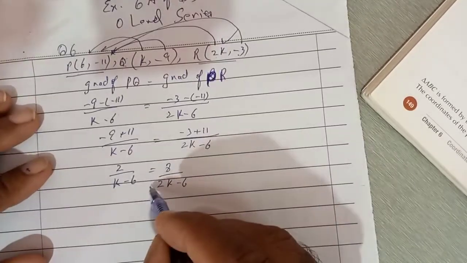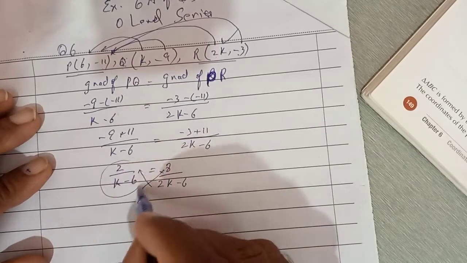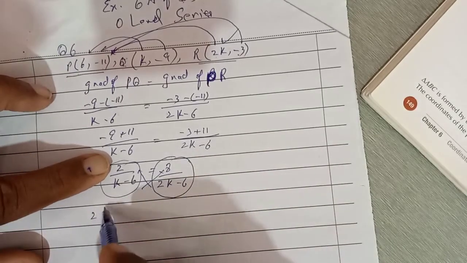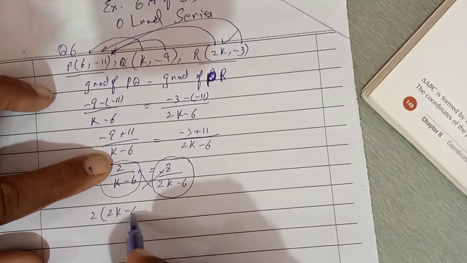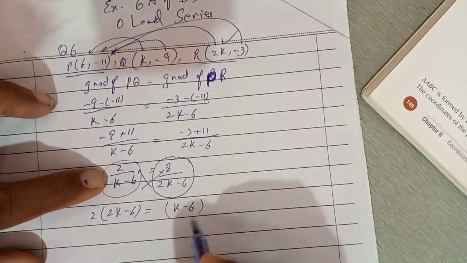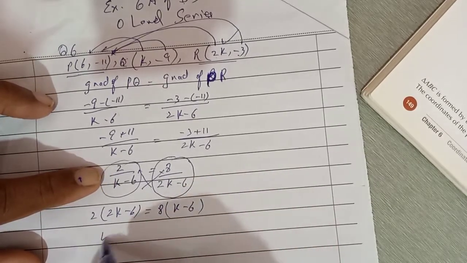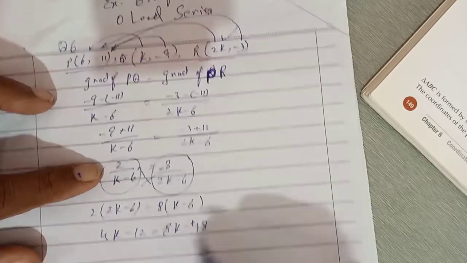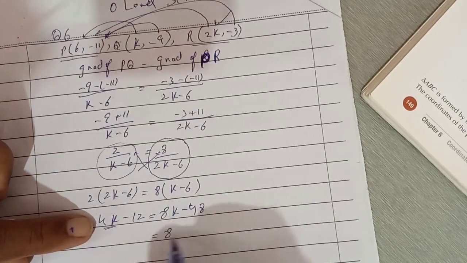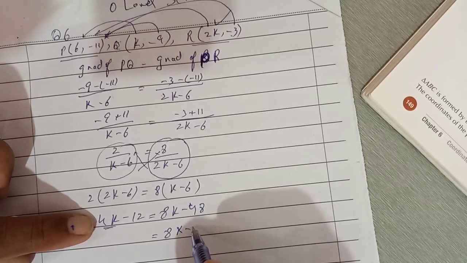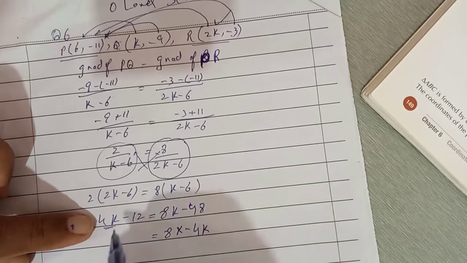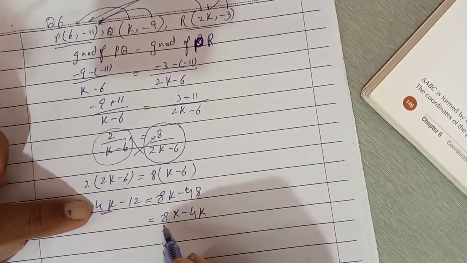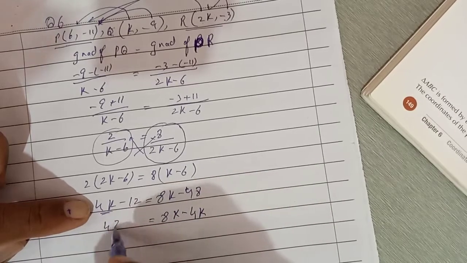Do cross multiplication over here as there is a fraction on the left hand side and a fraction on the right hand side. So 2 is to be multiplied by 2k minus 6, and k minus 6 is multiplied by 8. Now 2 twos are 4k, 2 sixes are 12, 8k minus 8 sixes are 48. I shift this 4k on this side so that like terms are placed on the same side. So I place 8k and 4k on the right hand side, which are like terms, and I shift this 48 on this side.